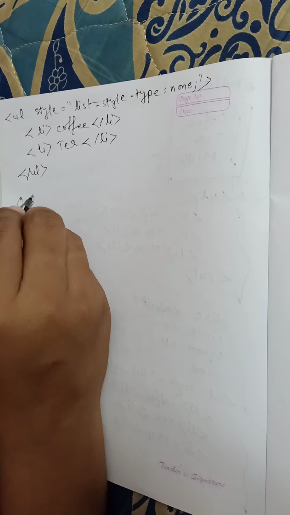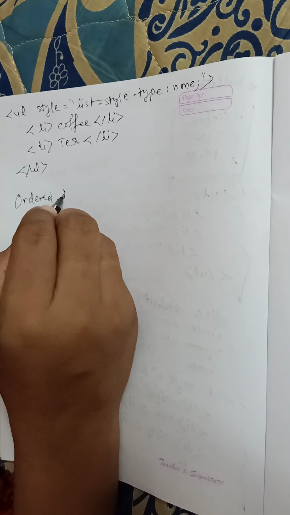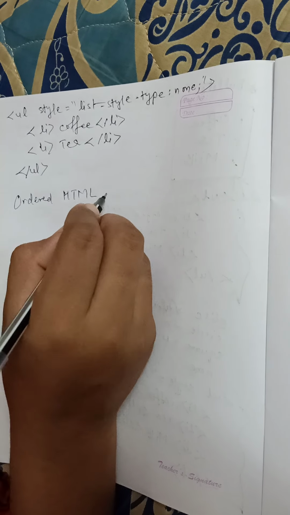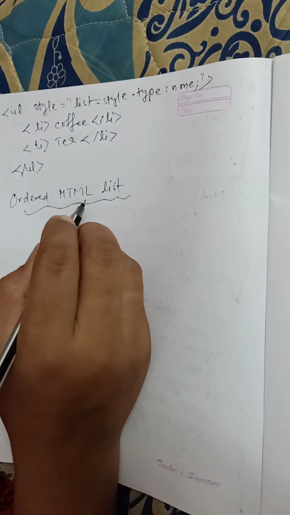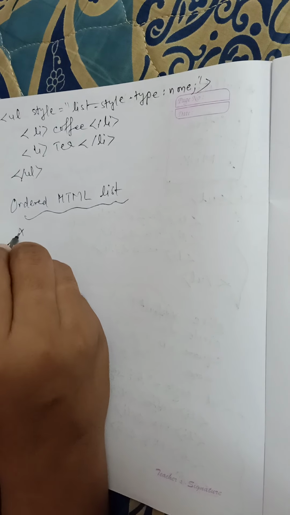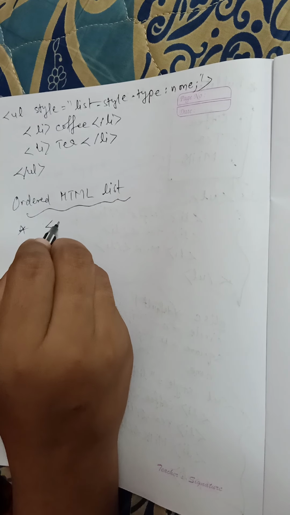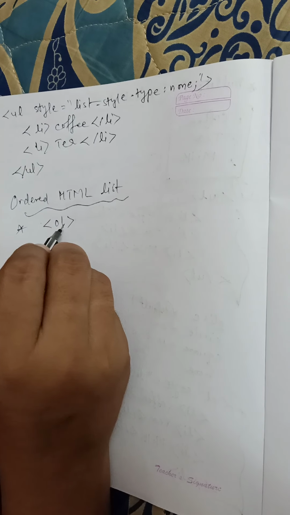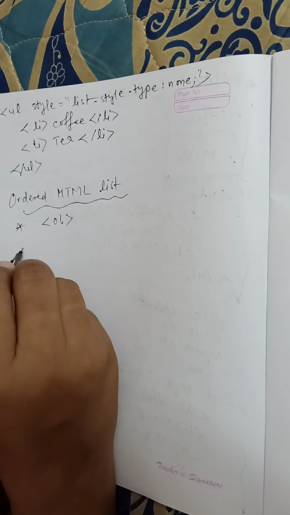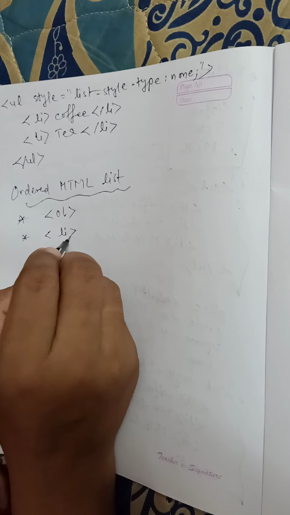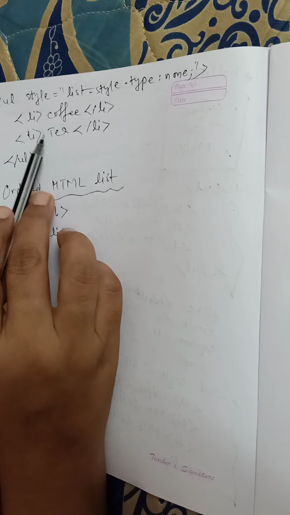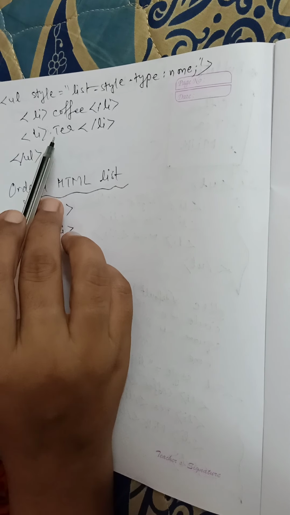Next, moving to your ordered HTML list. So an ordered HTML list starts with your OL tag and each list item starts with the li tag, same as in the previous section where we have discussed that.